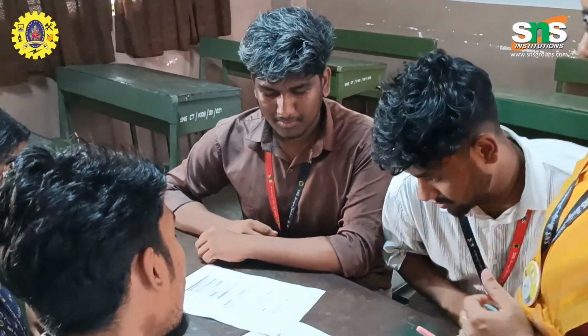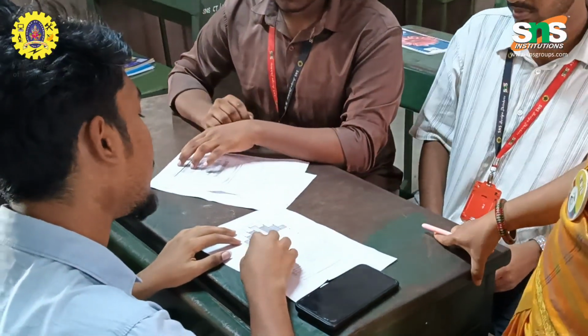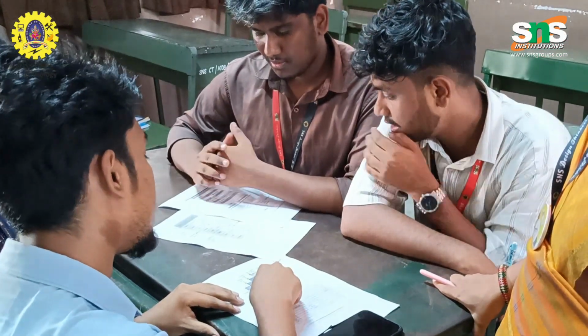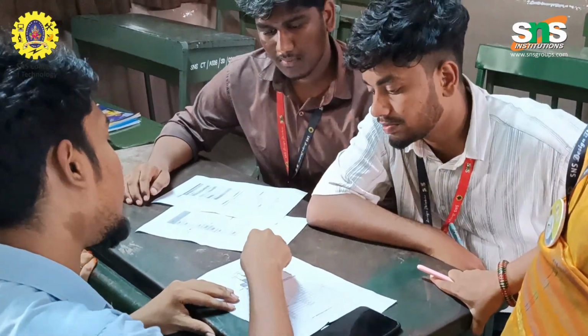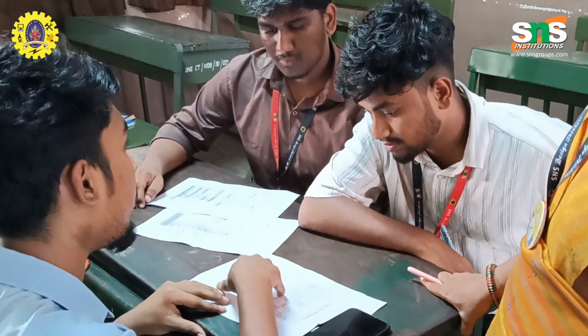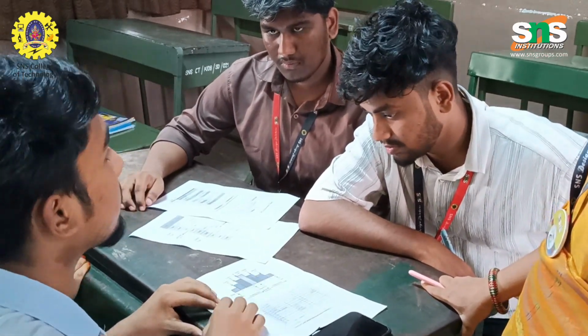Okay, this is the two-phase locking protocol. One phase is the growing phase and the other phase is the shrinking phase. The first, growing phase, is to acquire the locks, and the next, shrinking phase, is to release the locks. This is the overview of the two-phase locking protocol.